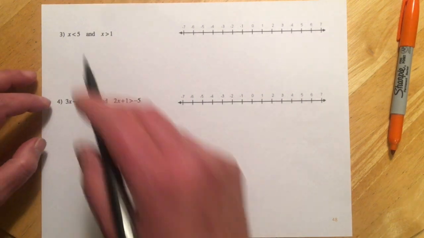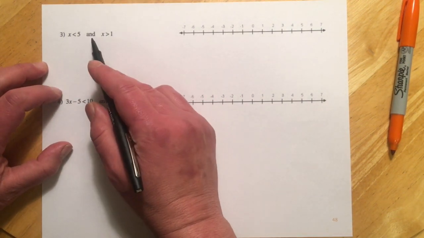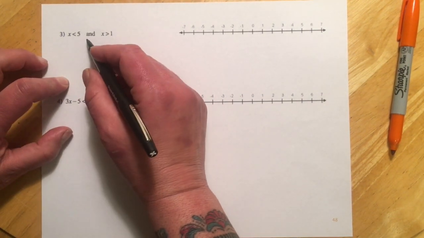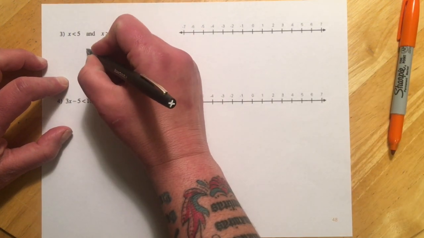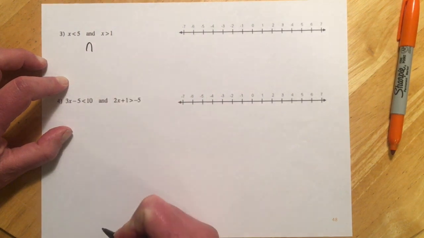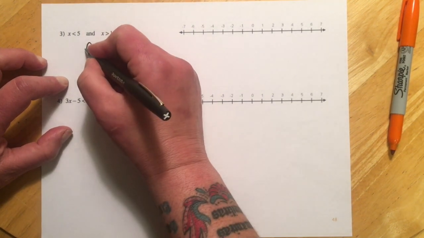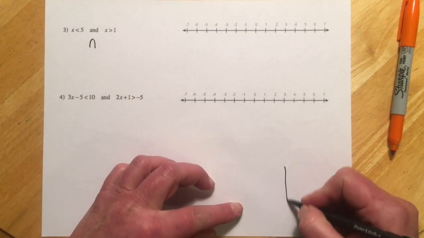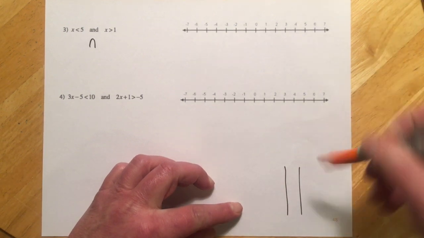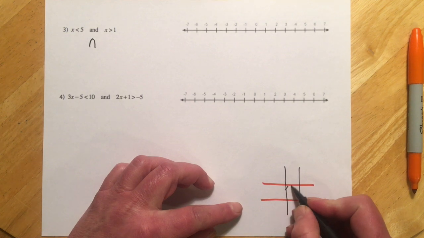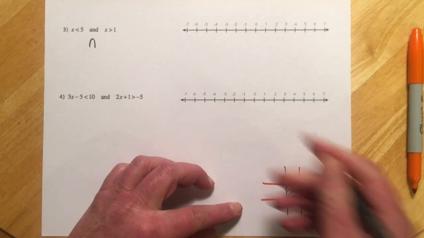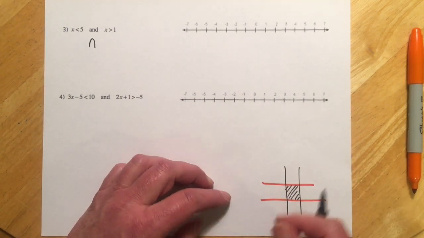So this next set is AND problems. And ANDs are a little bit different. ANDs are intersections, so ORs are unions, ANDs are intersections. The symbol for this is like that, an intersection. And if you think of what an intersection would be, like with a road, we have these two roads intersecting, and the intersection is the place where they overlap. That's going to be the same thing on a graph.